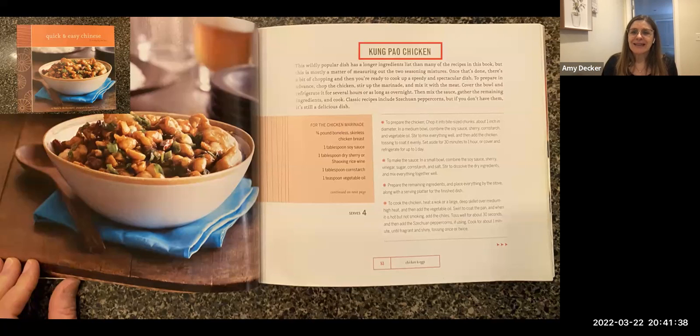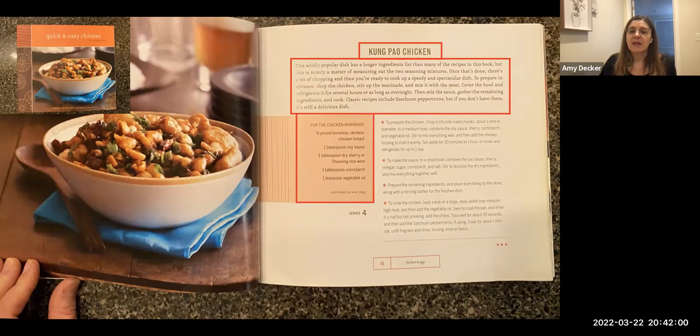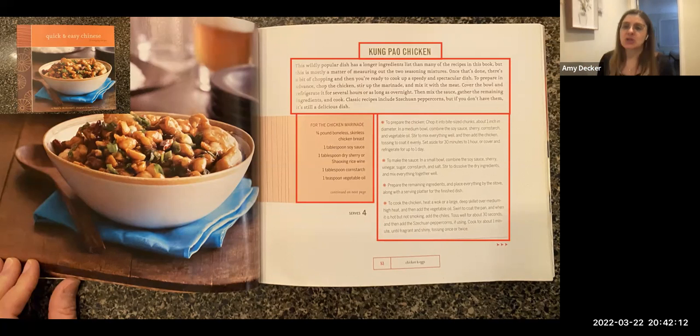So each one of these has a headline that identifies the recipe name. Next, you're going to see a description of the recipe. Like, what is it that this recipe is all about? A description, an introduction to the recipe. Then there's going to be a section that is the ingredients and how we treat the ingredients. The instructions of how to prepare the dish. Information like how many people does it serve?